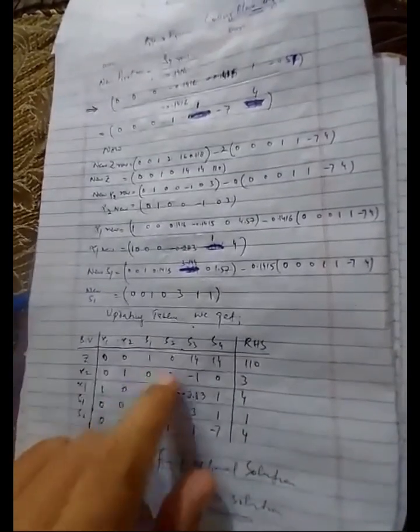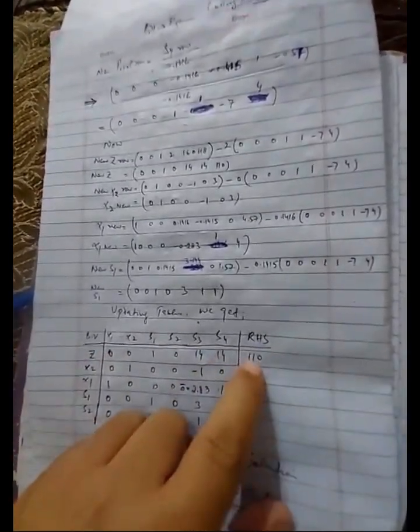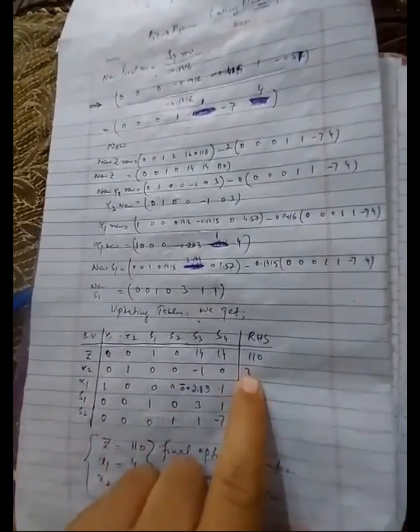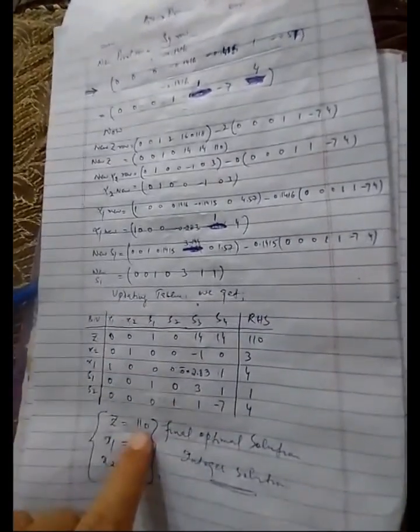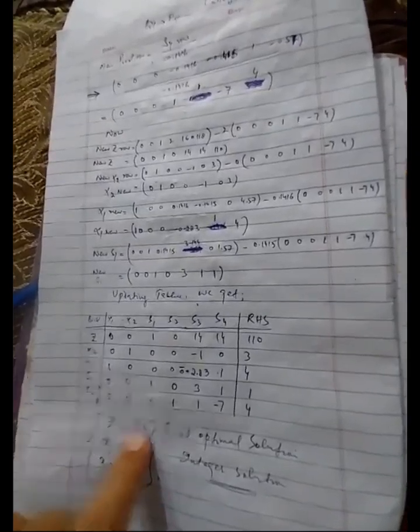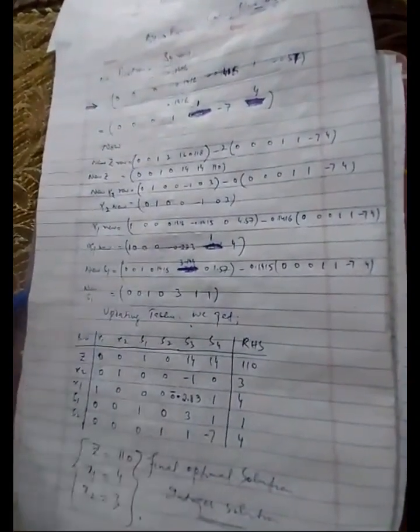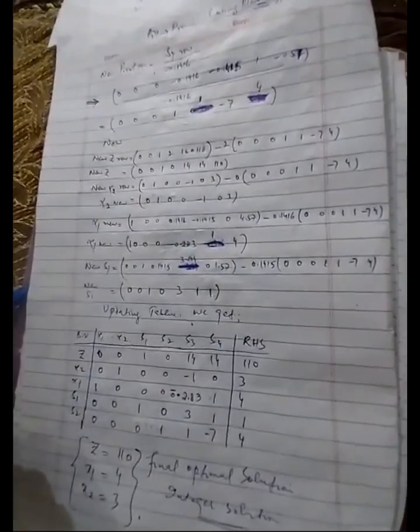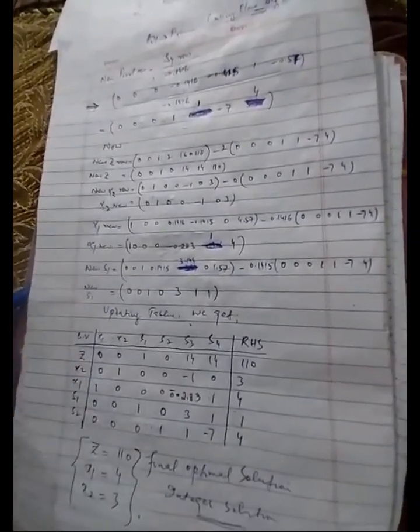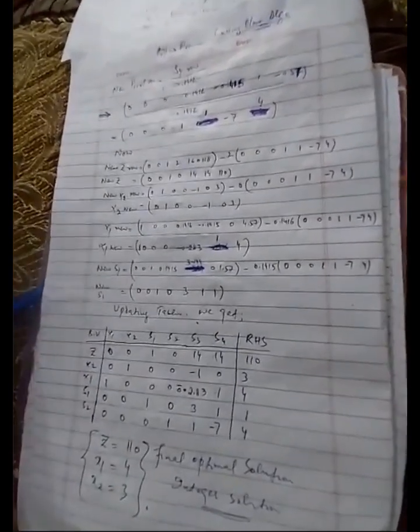Now this is the final table. We see that for x2 we have an integer, and for x1 we also have an integer. So now this problem is solved, and we get z equal to 110, which is the final integer optimal value for the problem. So it was not a one iteration problem, it was a two iteration problem. I solved it in two iterations. I will also send you the snaps of this problem that we solved, so you will understand it.